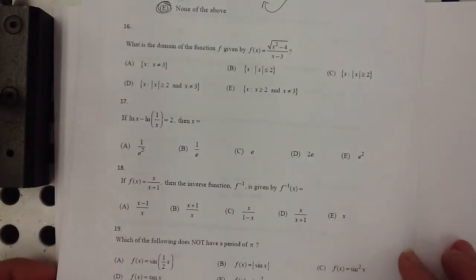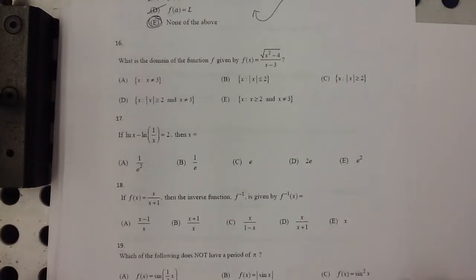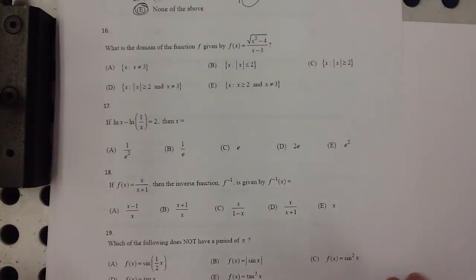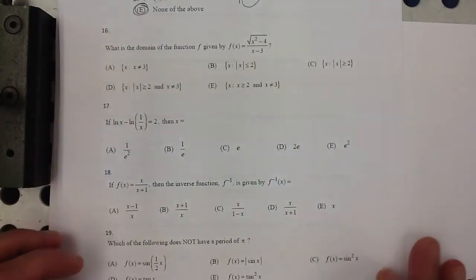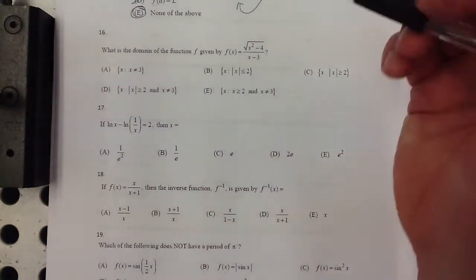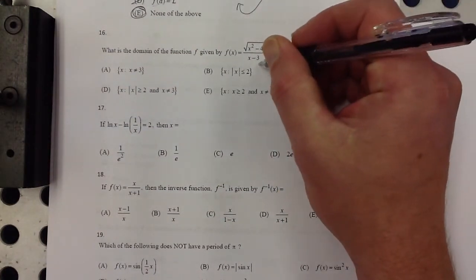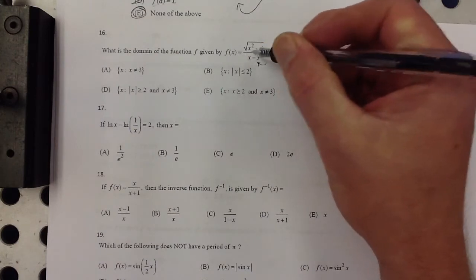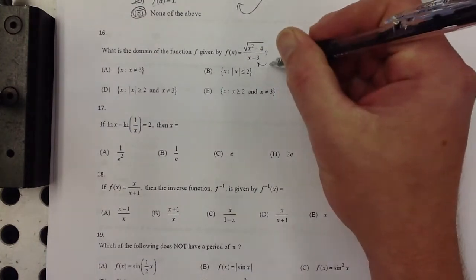Okay, 16 through 20 in this video. So let's see, what's the domain of this function here? Well, what are the possible problems it could have? What are things that we would not be allowed to plug in? On the bottom, we can't have the bottom of this be equal to 0. You're not allowed to divide by 0.